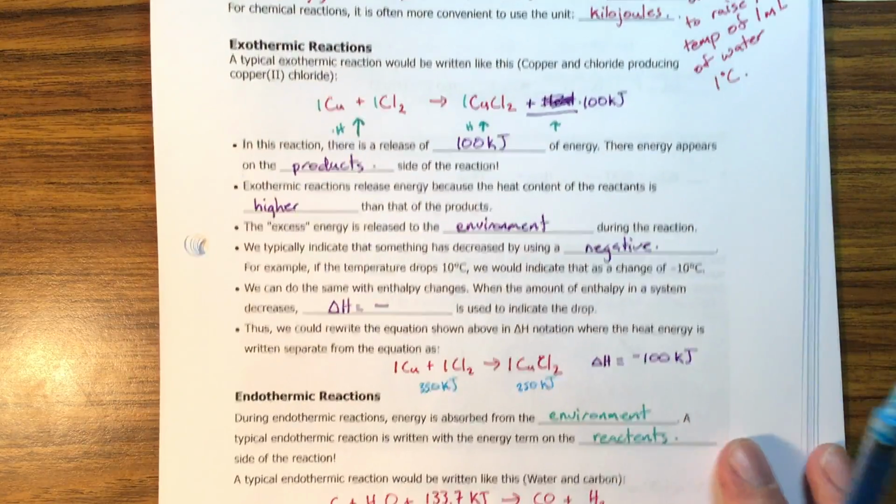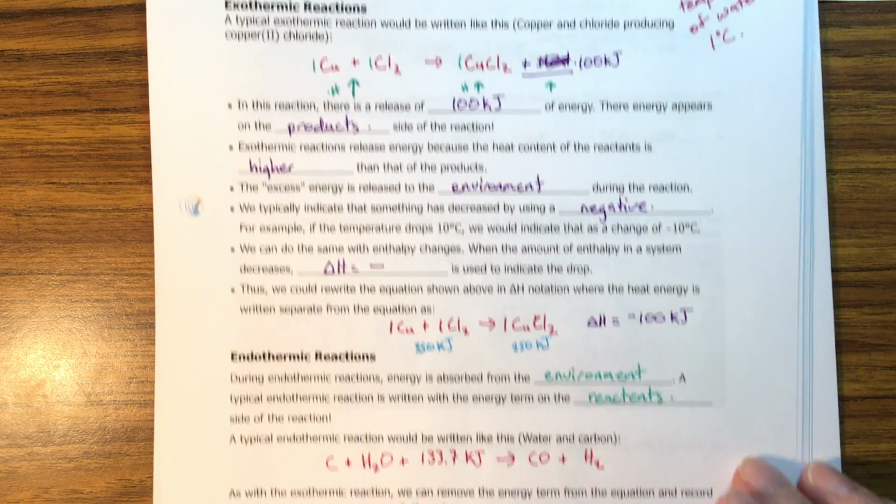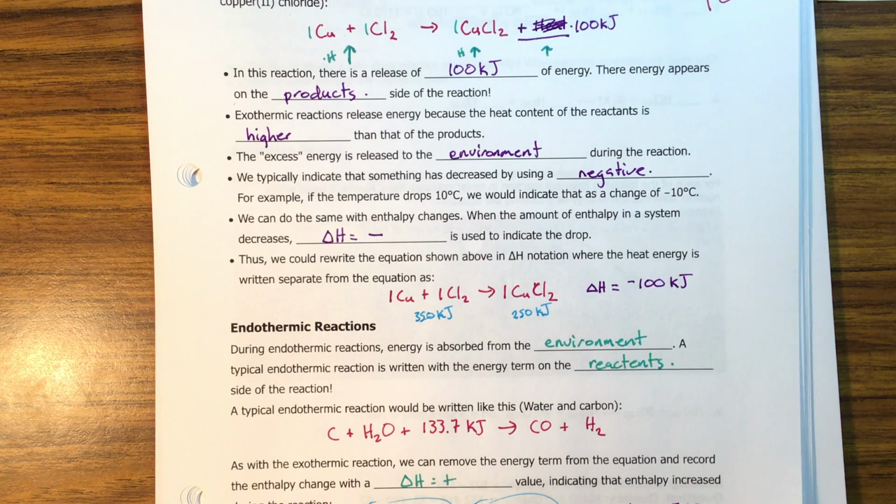All right, so that's all for the notes. We're going to look at some questions, some examples on how to write these out.